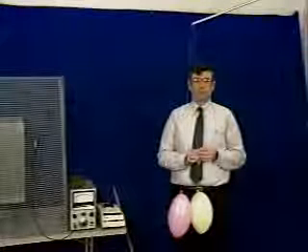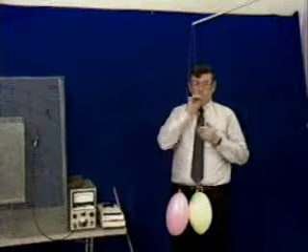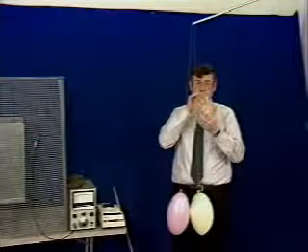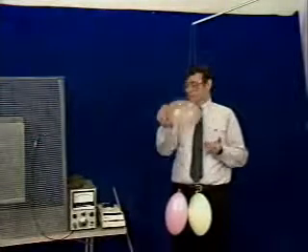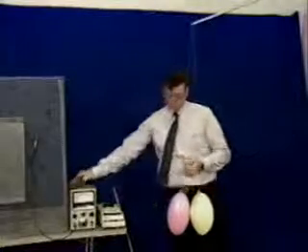In this demonstration, the particles are air-filled balloons of the variety used at parties. They can be charged by rubbing them with a dry cloth.